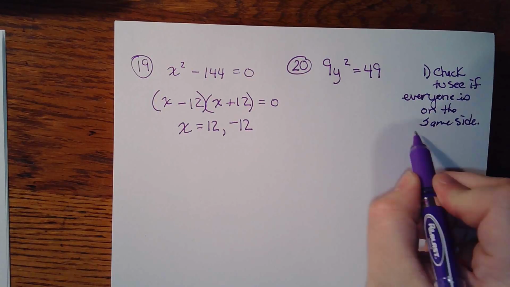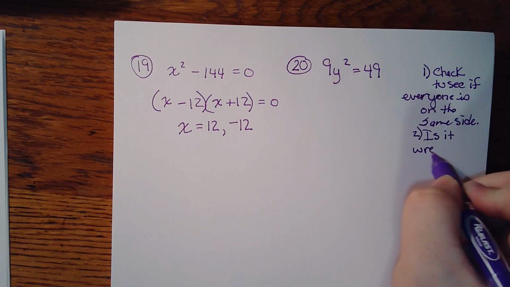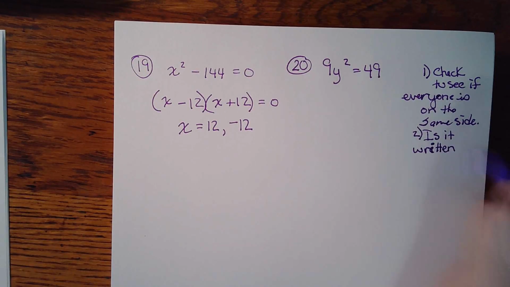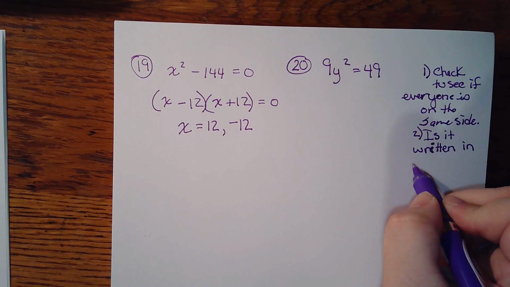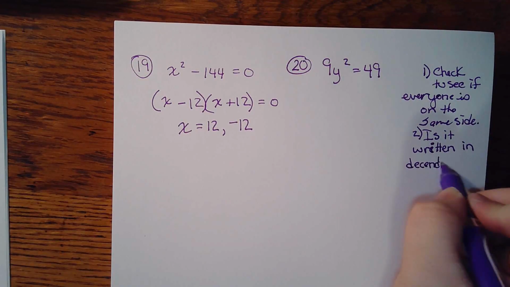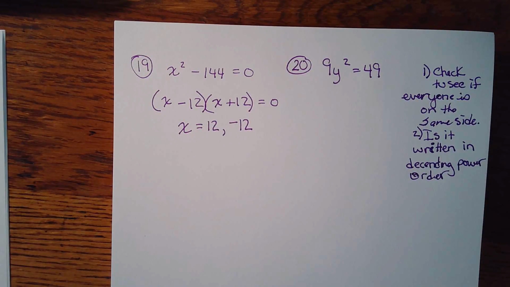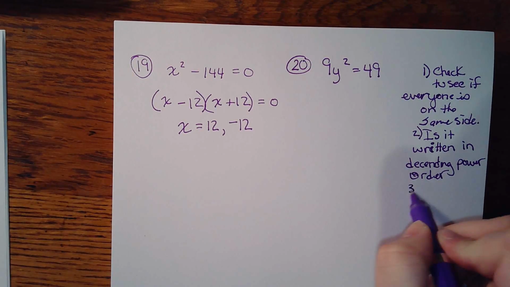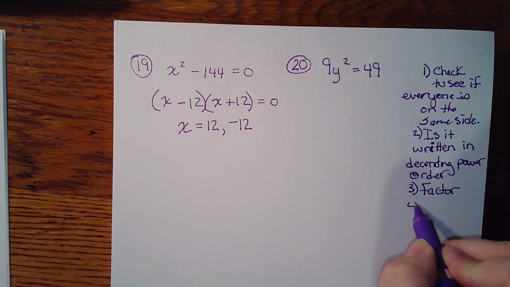Step 2, is it written in descending power order? Remember, we talked about that in chapter 6, a little bit more in 7.1 when we were rewriting those. So make sure it's in descending power order. Number 3 is easy, factor. So number 3, we just factor. And then number 4 is going to be solve.